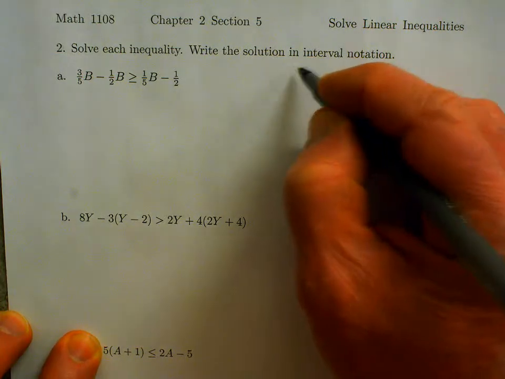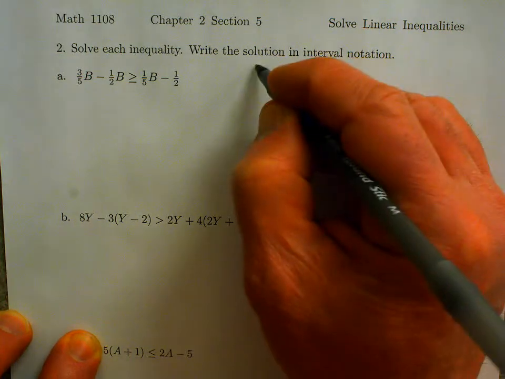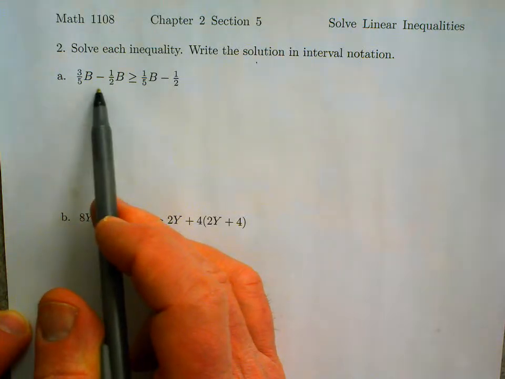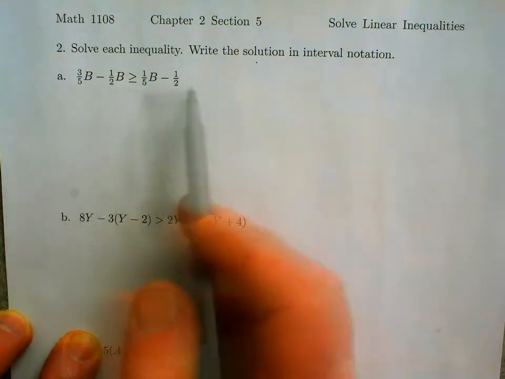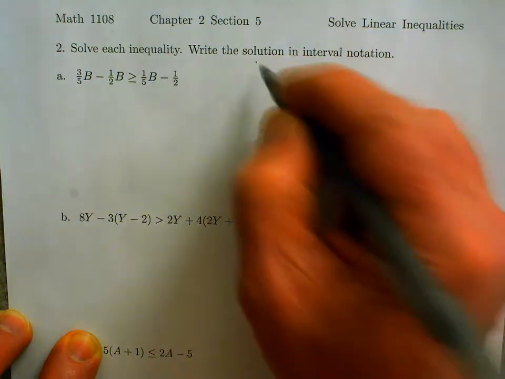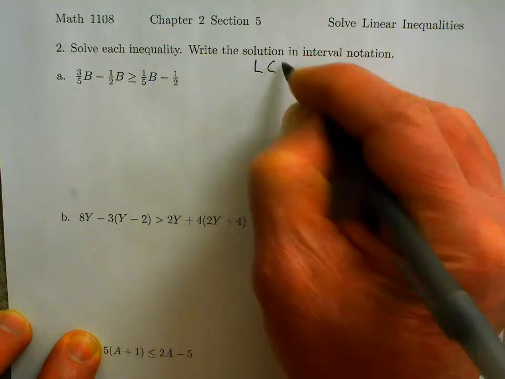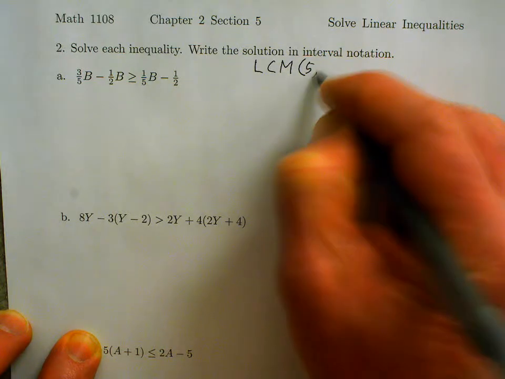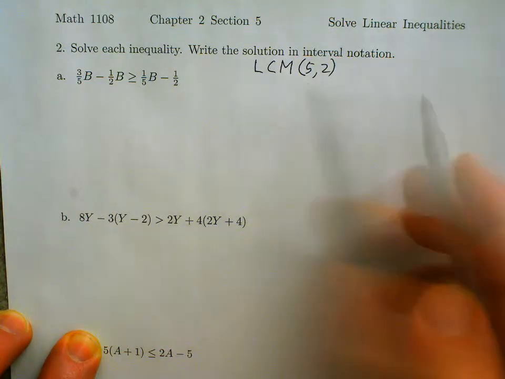Well, my preference to start with, since we're dealing with coefficients that are fractions and a constant that's also a fraction, I want to find the least common denominator or the least common multiple of the two different denominators, 5 and 2.